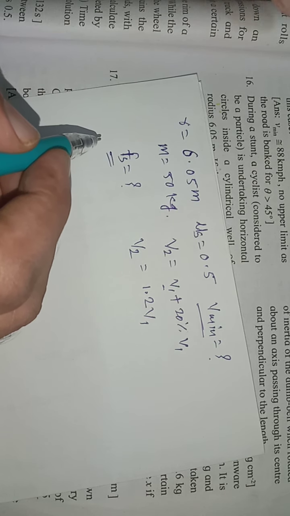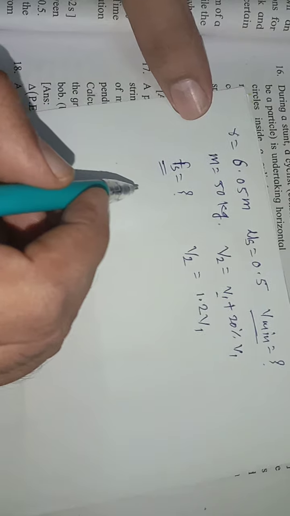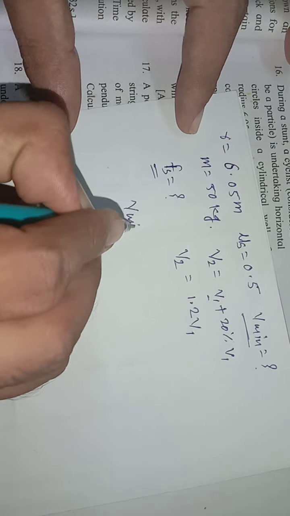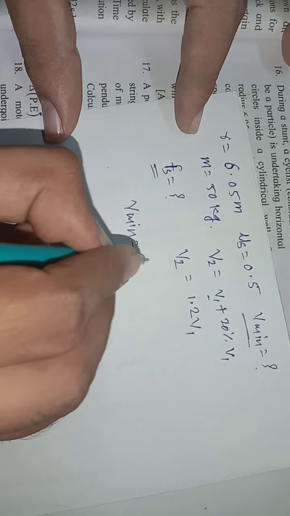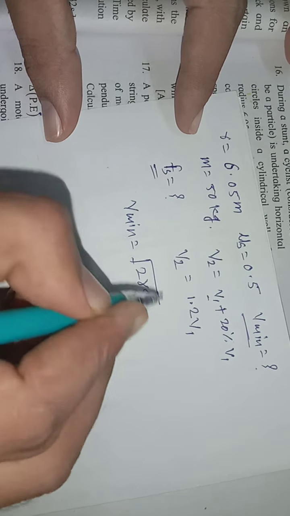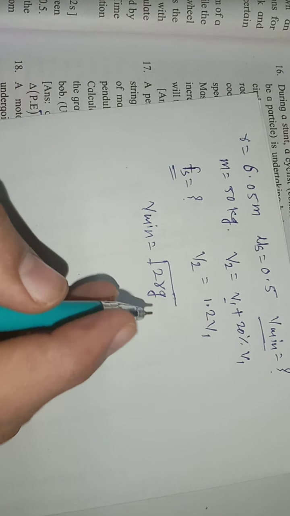For the horizontal position, the minimum speed formula is v minimum equal to under root 2 r g.